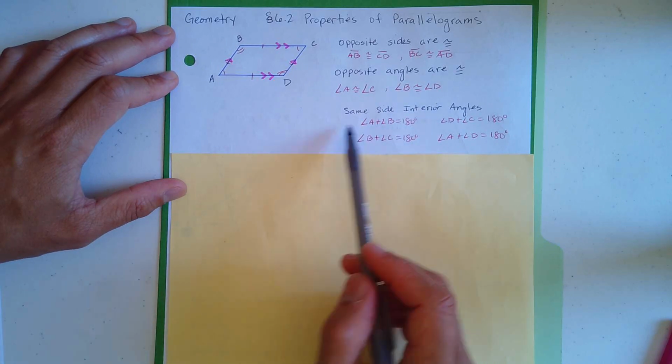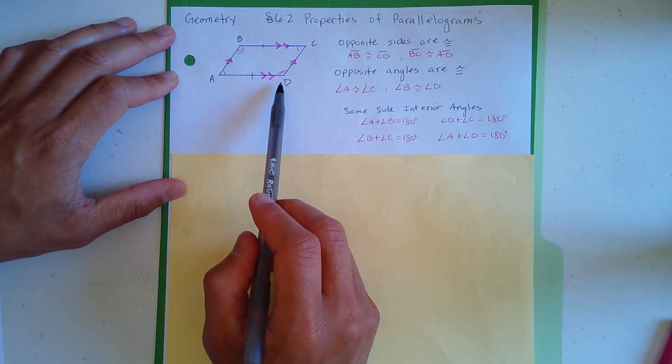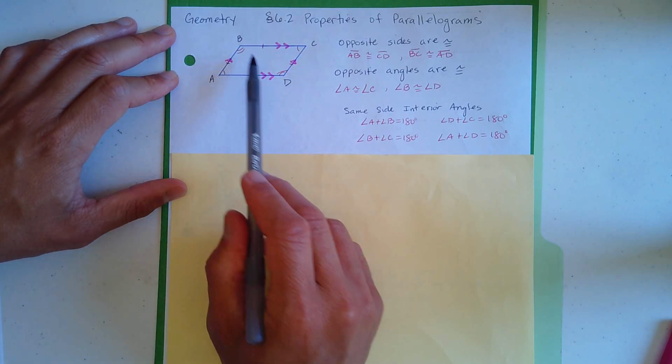Opposite angles are congruent. Angle A is congruent to angle C. Angle B is congruent to angle D. Again, A is opposite C, B is opposite D.